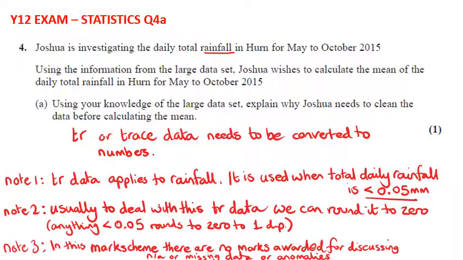Now finally, in this mark scheme, there are no marks awarded at all here for discussing not available data, missing data, or any anomalies. The key thing here, cleaning the data here, is that rainfall will have trace data in it.